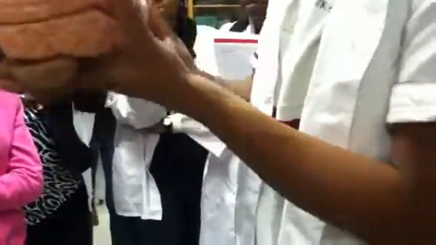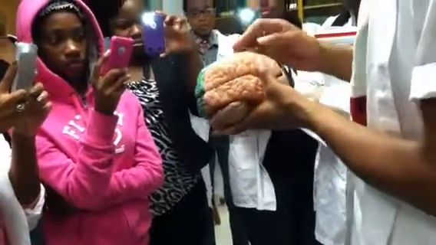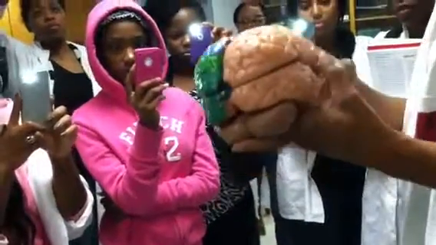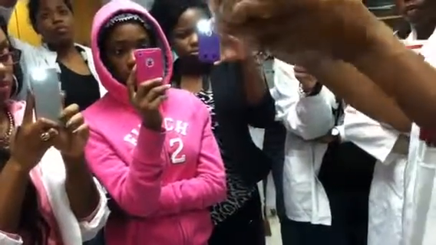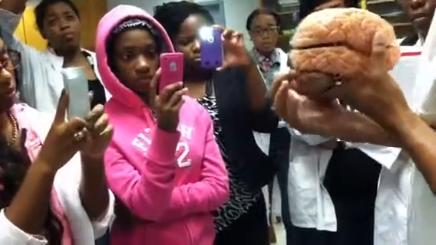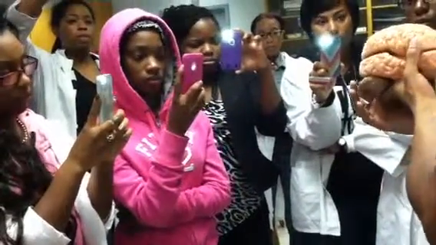We're going to start with this fissure right here in the front. This long fissure here is what you call your longitudinal fissure, what separates the right and left halves of your brain or the cerebral hemispheres. Back here is what you would call your transverse fissure. This is what separates your cerebellum from your occipital lobe.